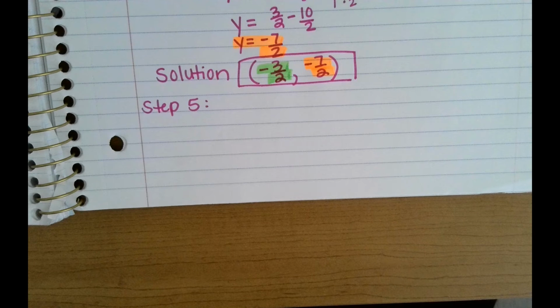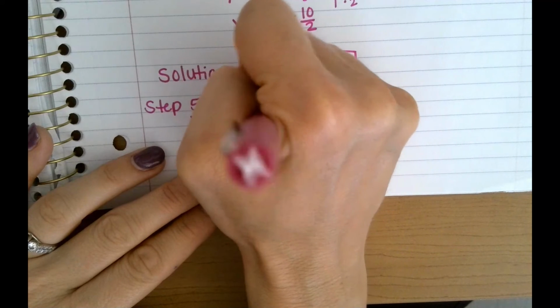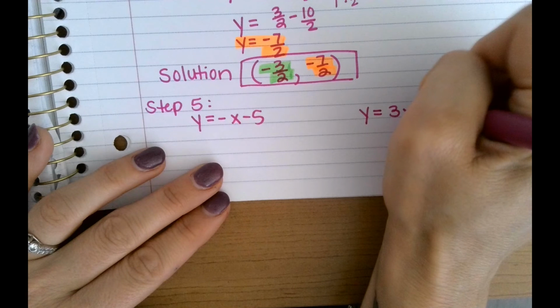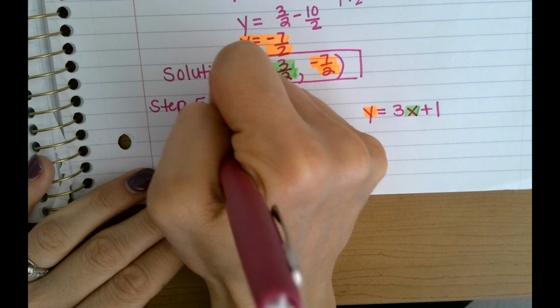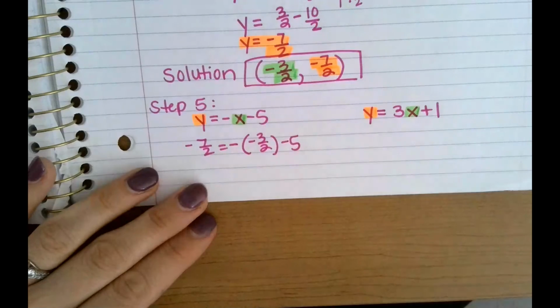All right, check your work. Go back to the original equations and substitute the solution, the ordered pair, in. So we had y equals negative x minus 5. And then we're going to substitute the ordered pair. So our y value equals negative times negative 3 halves minus 5.